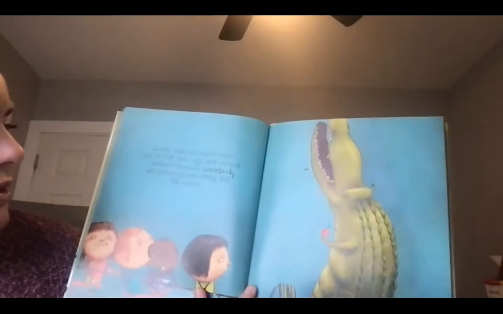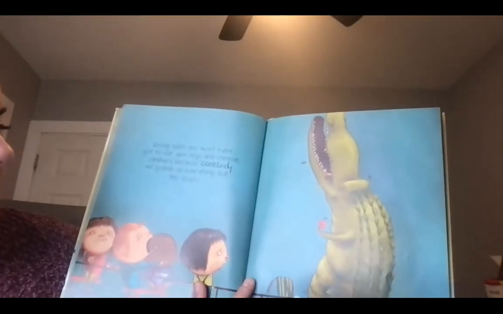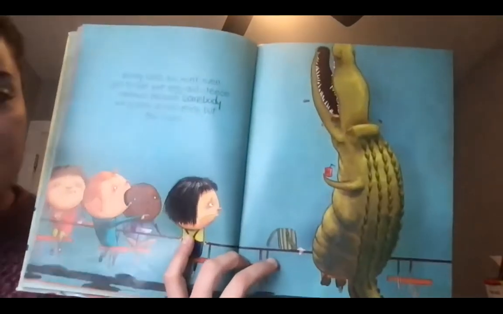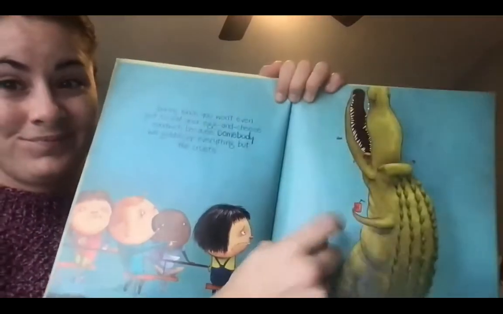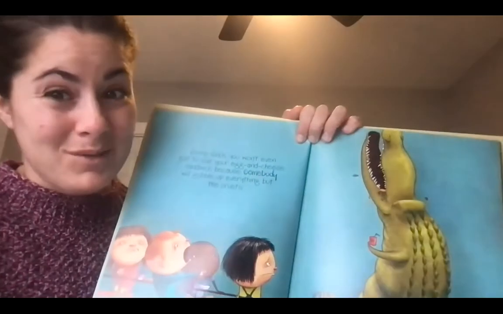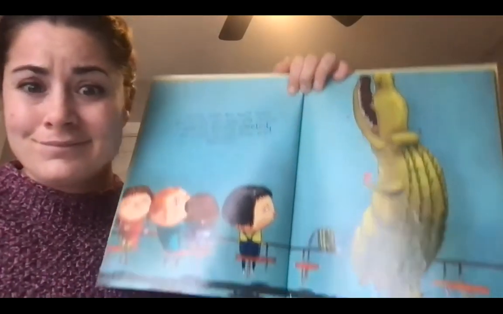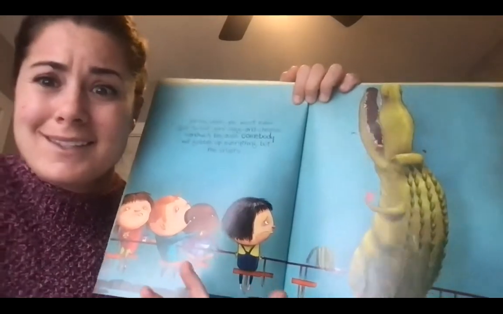During lunch, you won't even get to eat your egg and cheese sandwich because somebody will gobble up everything but the crust. Who's that somebody? The alligator, right? Another reason why the author's persuading us, don't bring an alligator to school. Why? He's going to eat your lunch. Yeah, that's not cool.